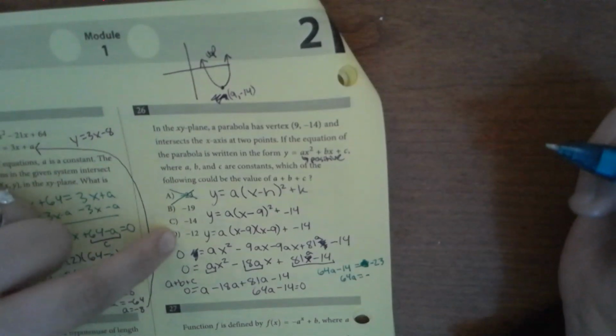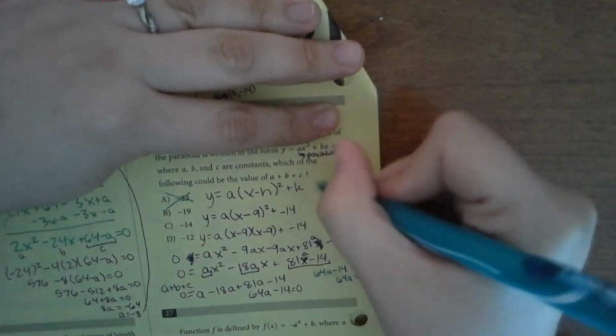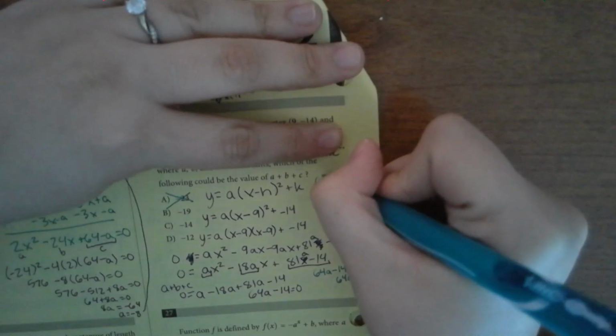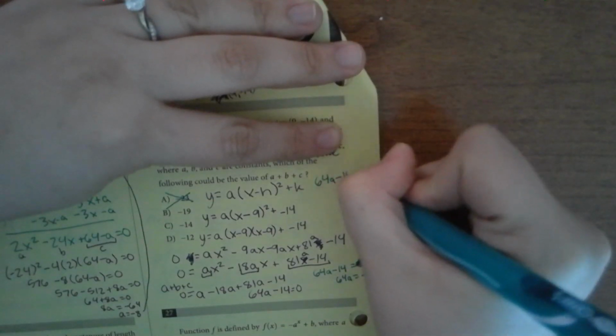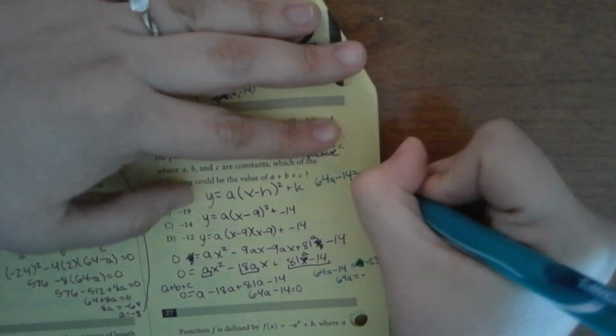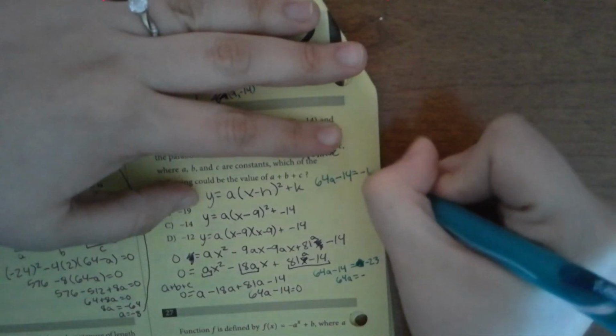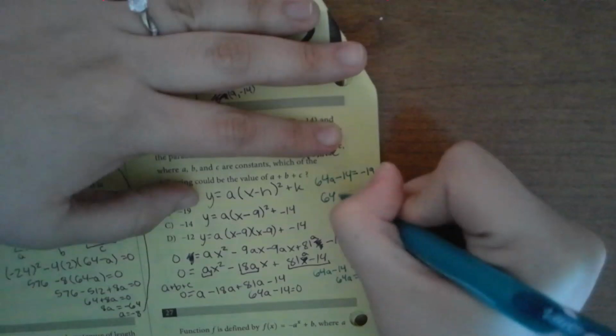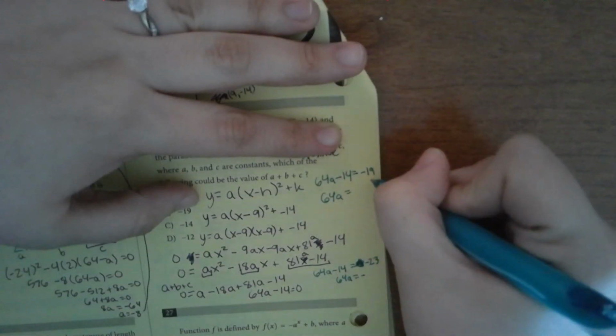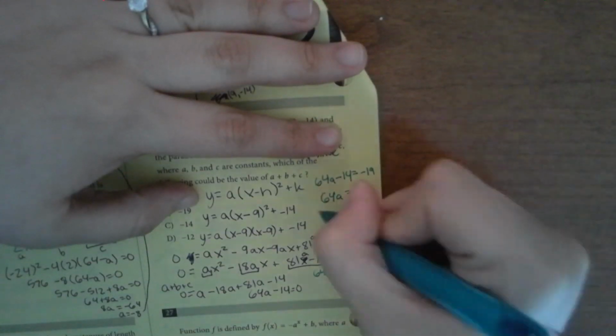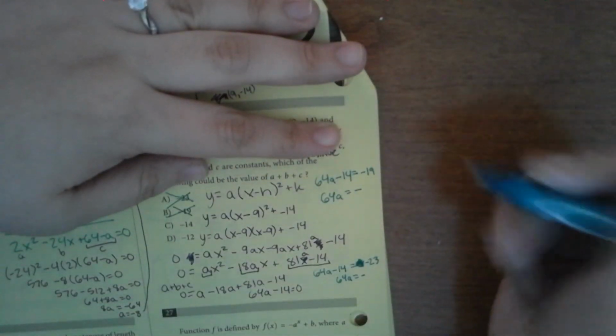If I keep going through, let's go up here. I'm mainly just running out of room. 64a minus 14 is what we have. I set that equal to negative 15. That's still a negative number, so when I divide by 64, a is going to be a negative number. That's not what we want.